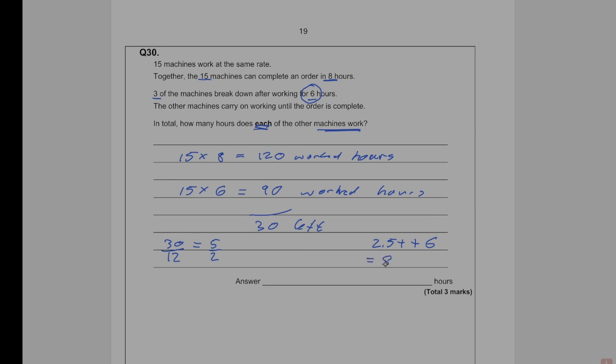So that's 8.5 hours. 2.5 is the number of extra hours. How many hours does each of the other machines work for? So the 12 that work fully without breaking down work for 8.5 hours each.